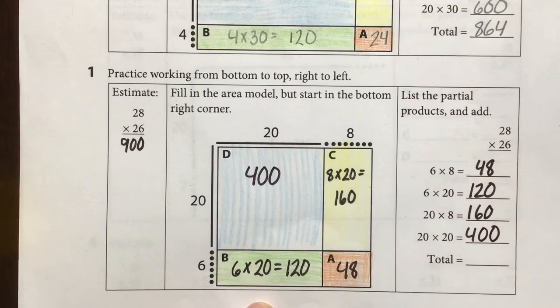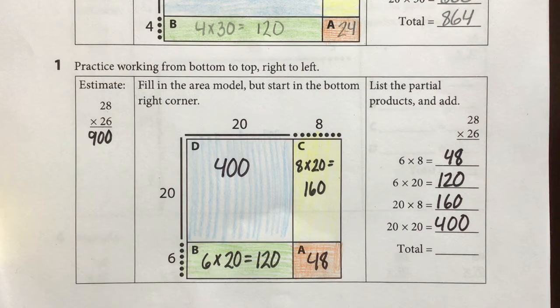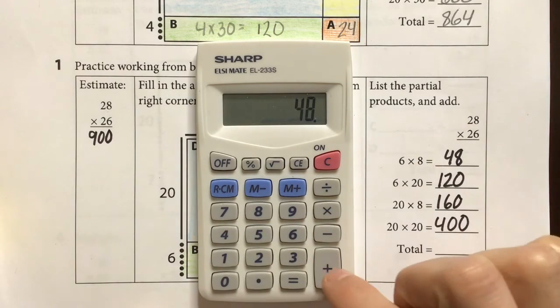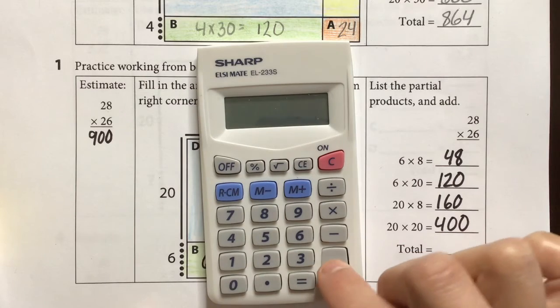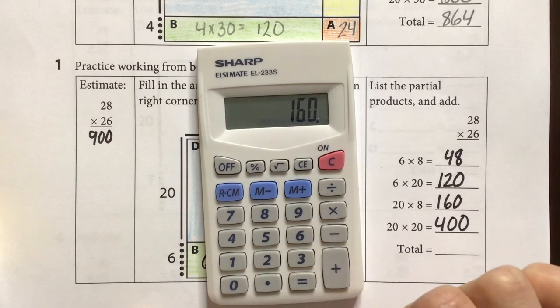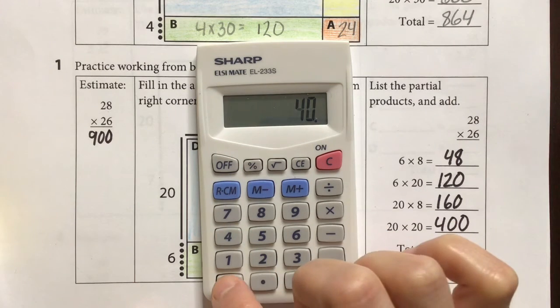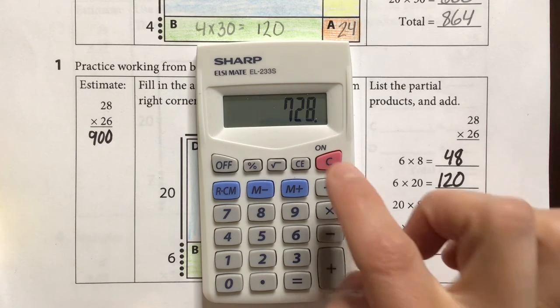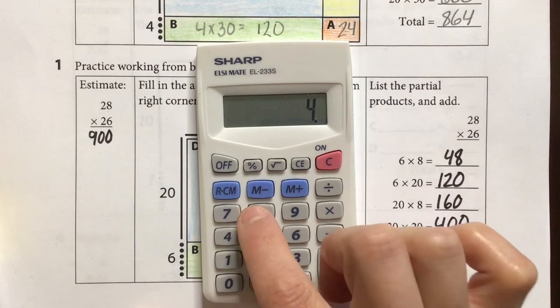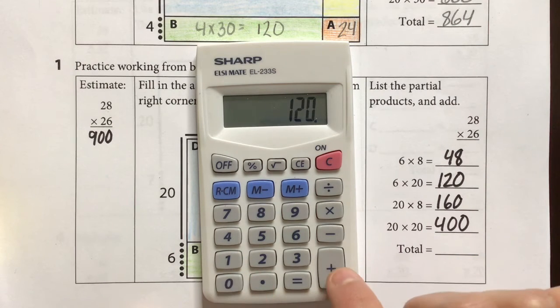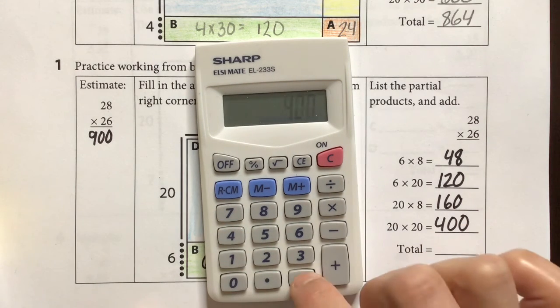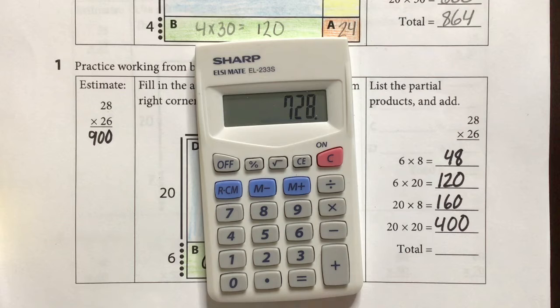Okay. So now I'm going to go ahead and add the sums. I'm going to find the sum of all the partial products. I have my calculator here. So I'm going to start with 48 plus 120 plus 160 plus 400 is going to equal 728. So let me check that one more time. 48 plus 120 plus 160 plus 400 is going to equal 728.